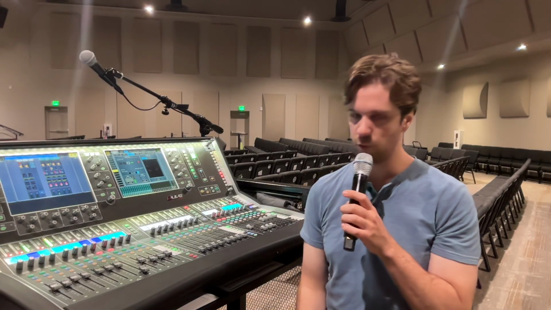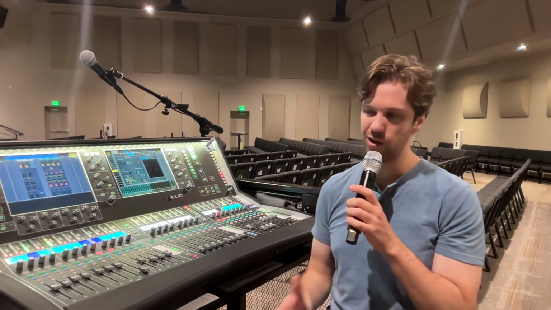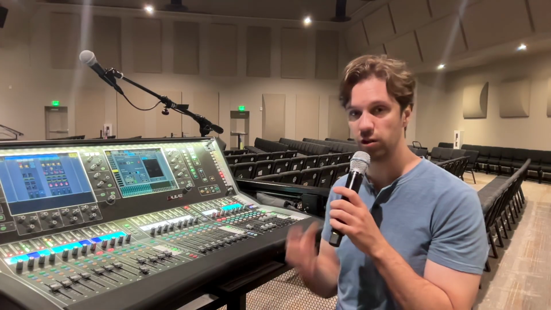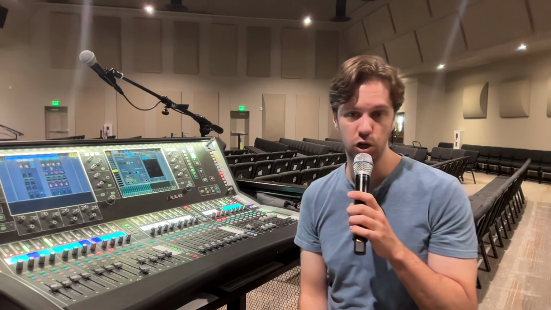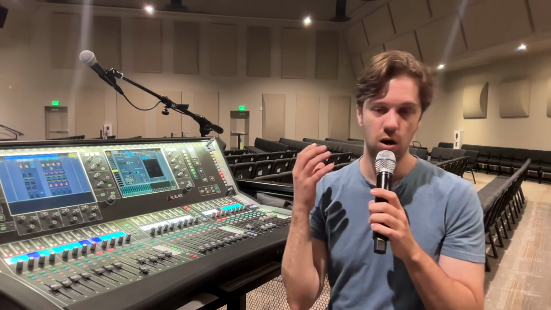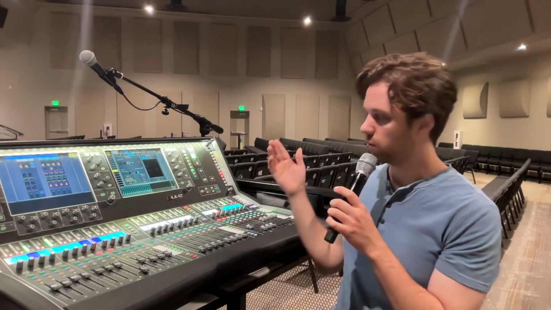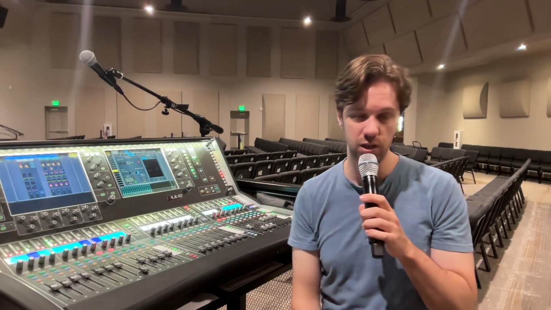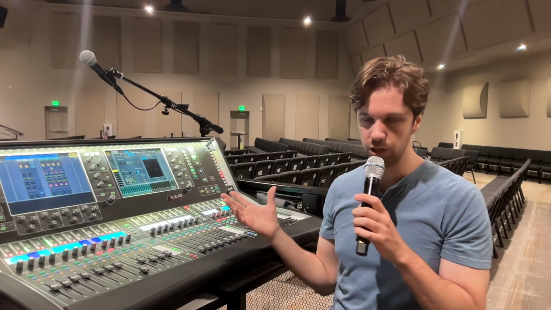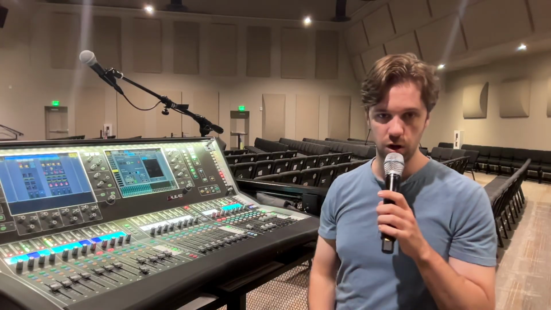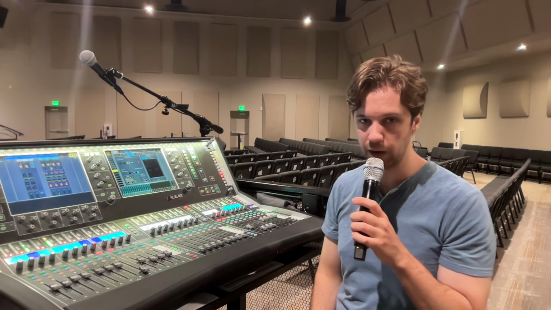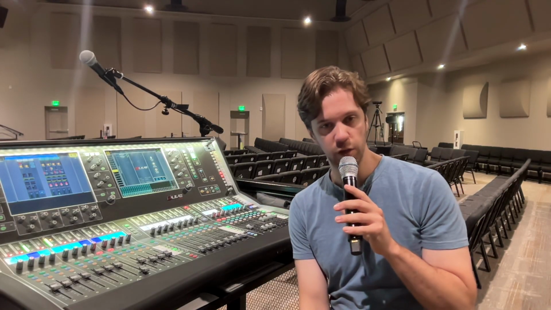There are many different ways to use a function like that, not just for rehearsals, but for special events. Maybe there's an event happening at the church where somebody is recording on their phone and they're just capturing the video of the event that way, but they want some nice audio to go along with it. Then we can record the audio and send it over to them. Lots of different reasons to use the USB record function, and you should know how to use it as a sound operator. But this is only one of our USB functions.